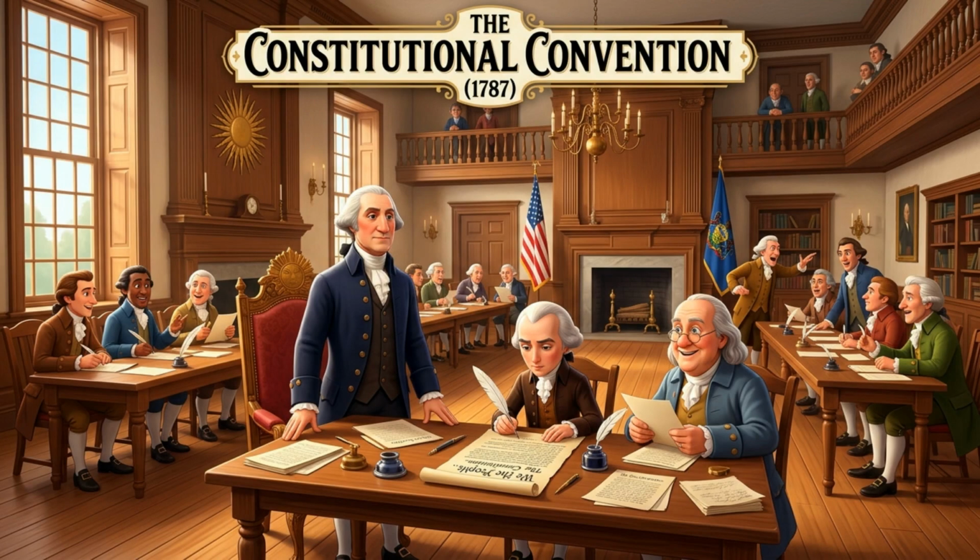In 1787, representatives from all 13 original states gathered in Philadelphia, Pennsylvania, for the Constitutional Convention. At this historic meeting, the founders wrote the United States Constitution, creating a new framework for the nation's government.